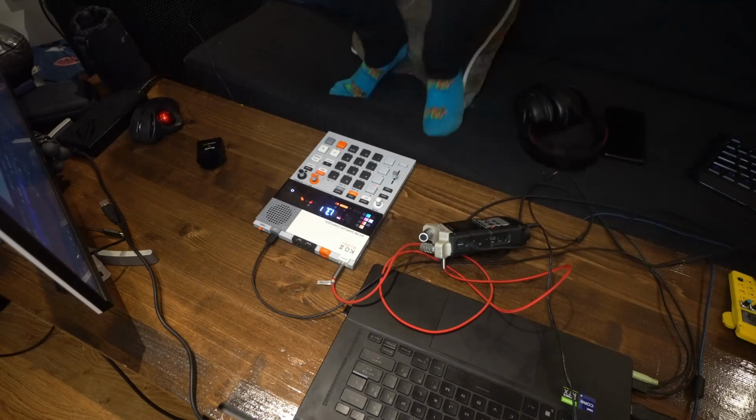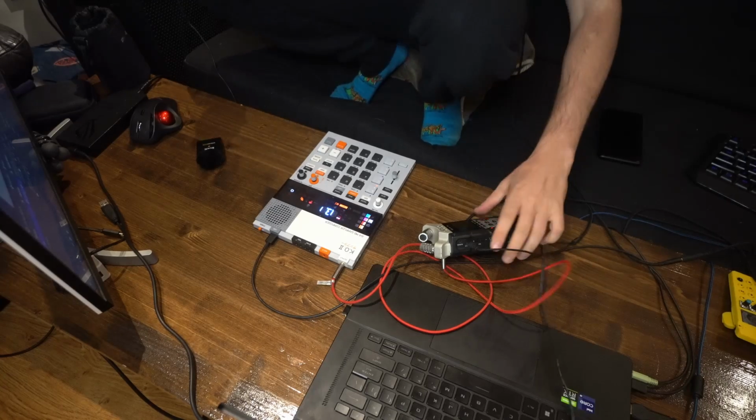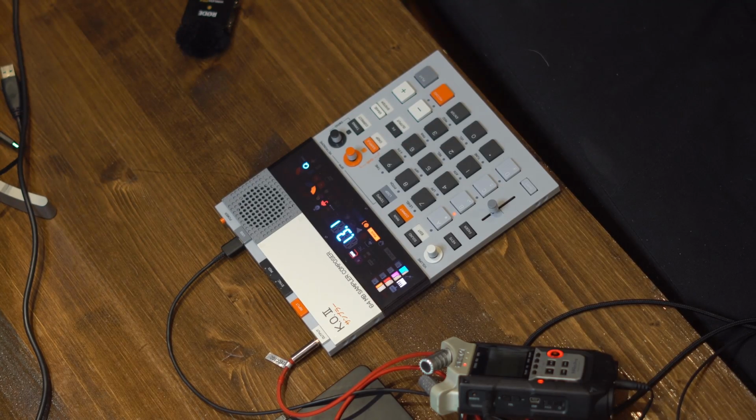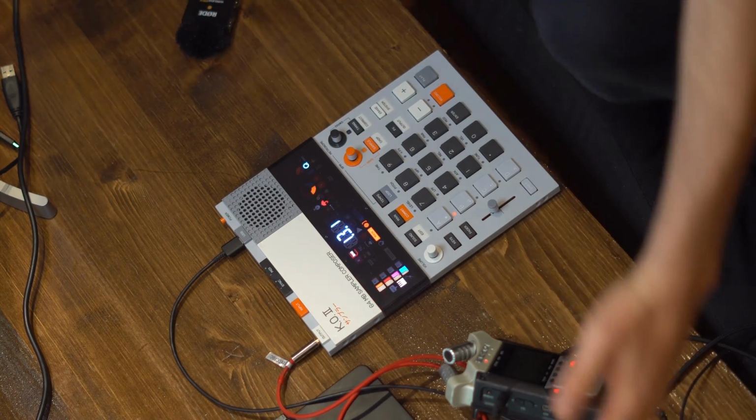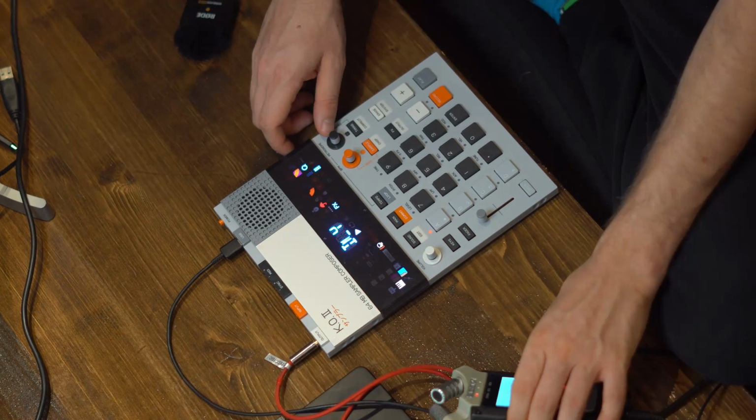I'm going to leave the USB plugged into my computer for two reasons. One, because it's going to bypass the battery and just power the unit via USB. And another reason is because you can actually see the samples that you're playing on the little screen that's in the utility tool. So let's get jamming.